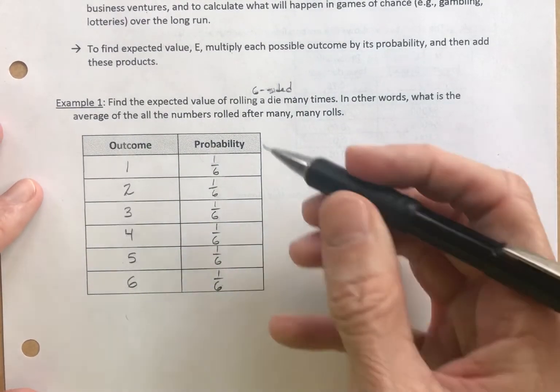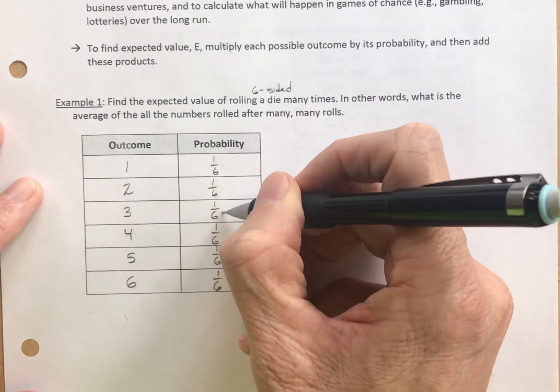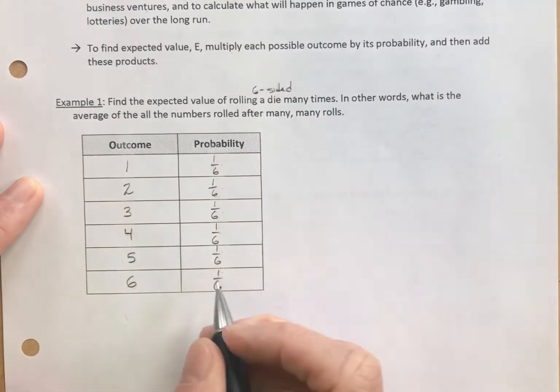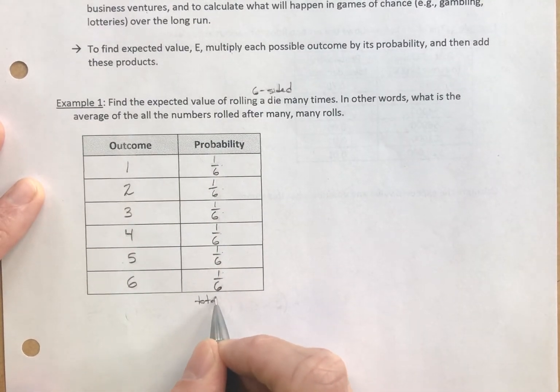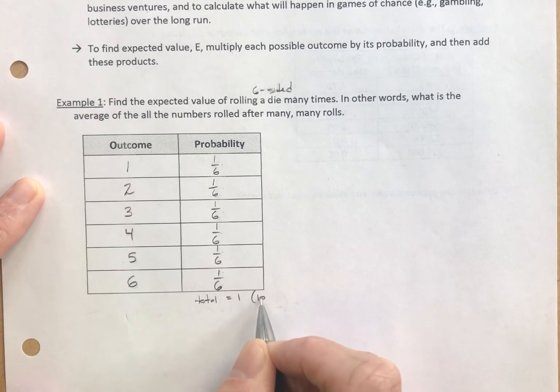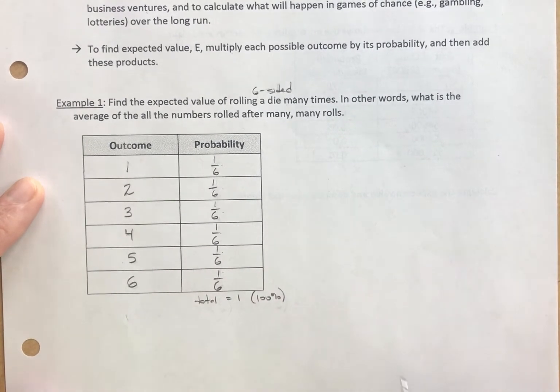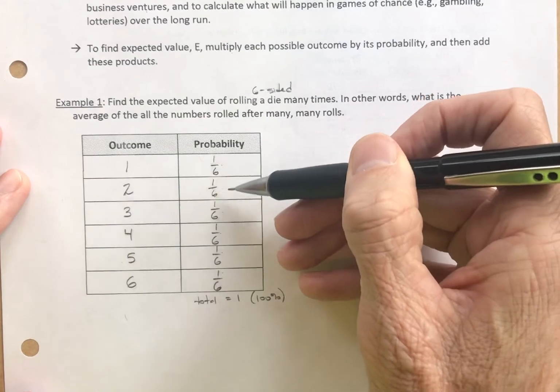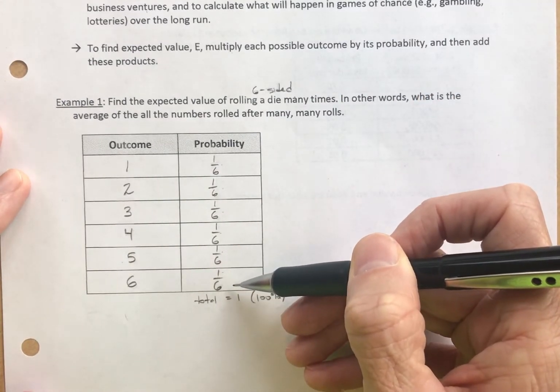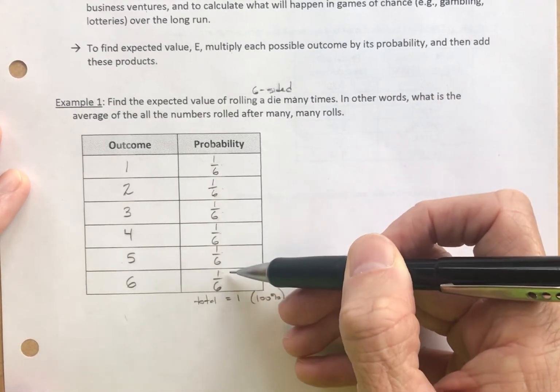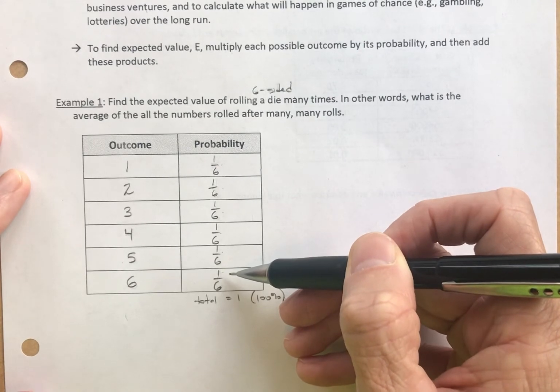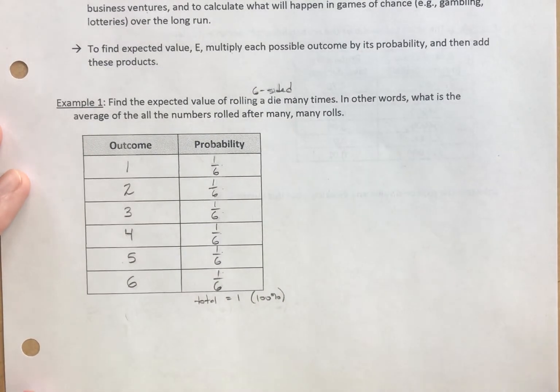Now I want you to notice, if I add up all of my probabilities, the total equals 1, or in percentage terms, the total equals 100%. We want to account for all possibilities, so the sum of these probabilities is always going to be 1. Now let's do the math.